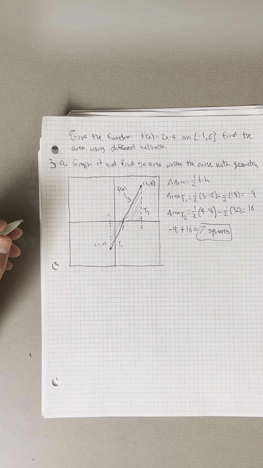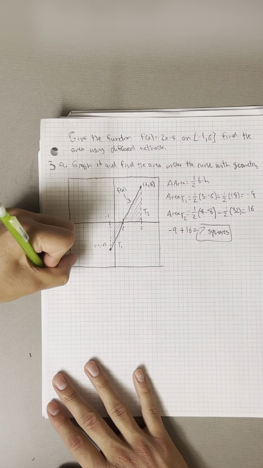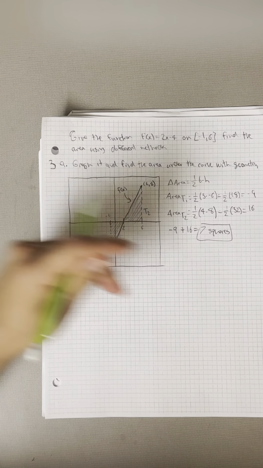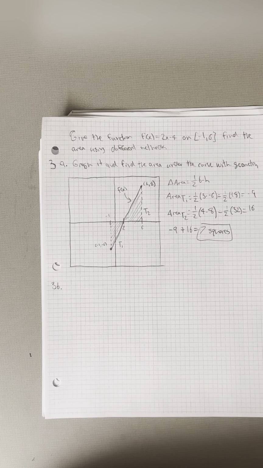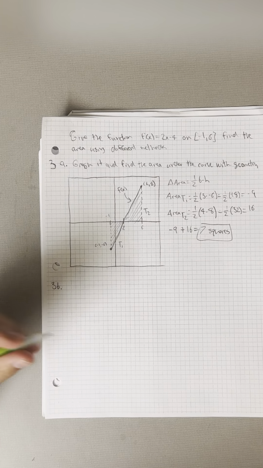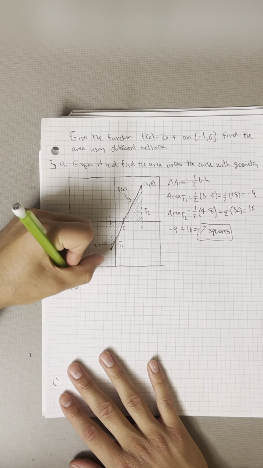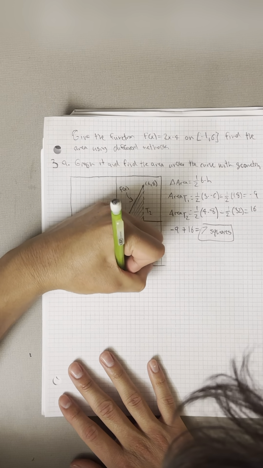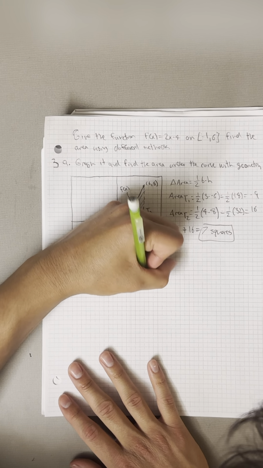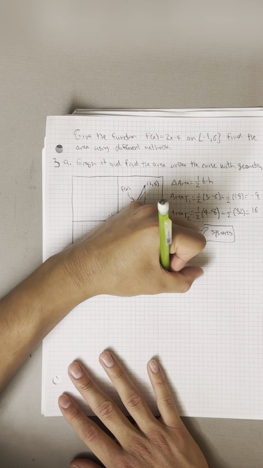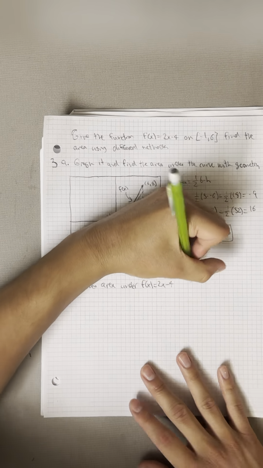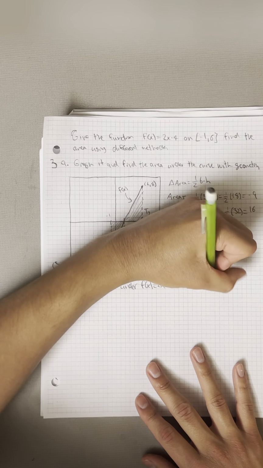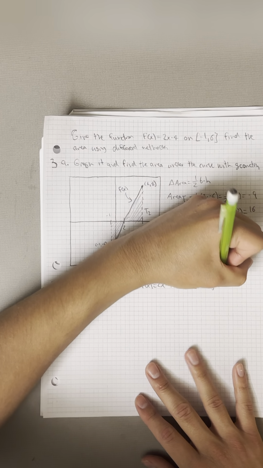Now let's look at 3B. What are we going to do for this one? Let me find my question. Find the area under f of x equals 2x minus 4 on negative 1 to 6 using integration.